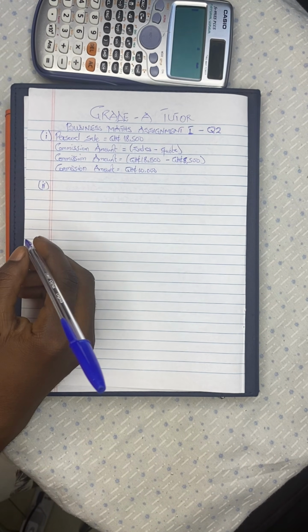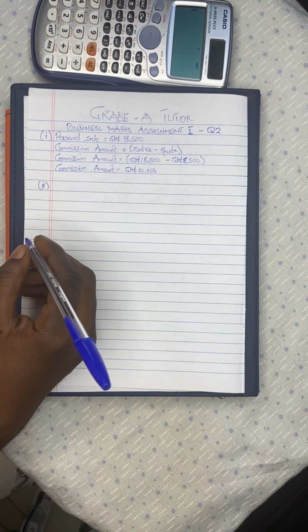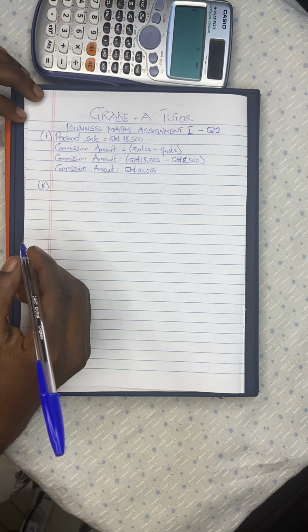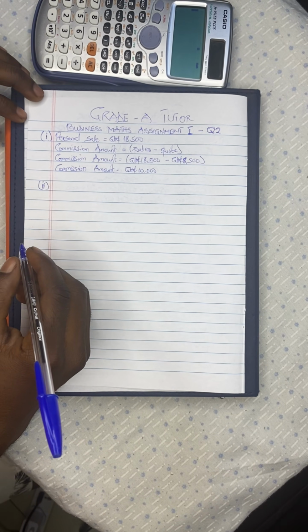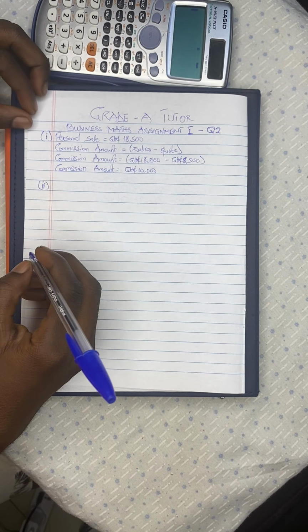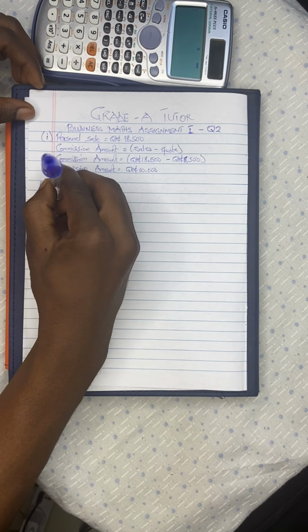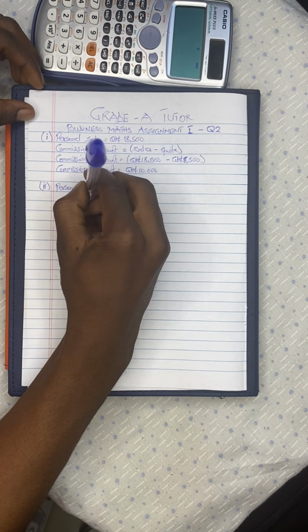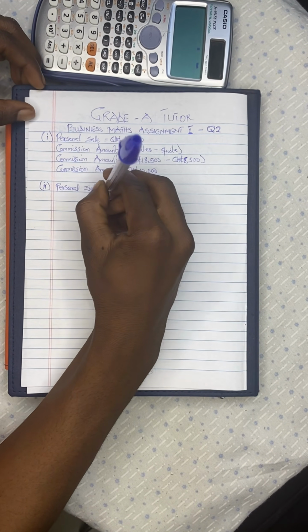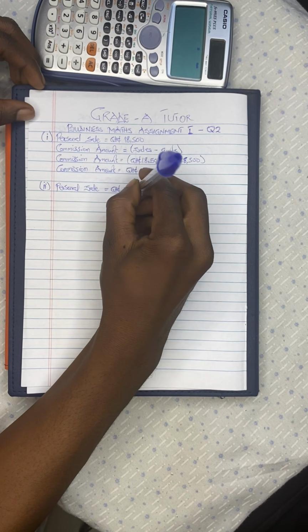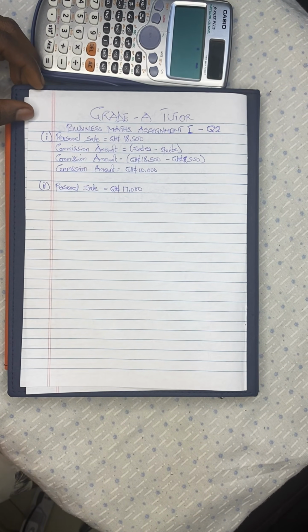Now let's move on to question II. It says, how much commission will a staff make if he or she makes a sale of 17,000? So the personal sale is 17,000.